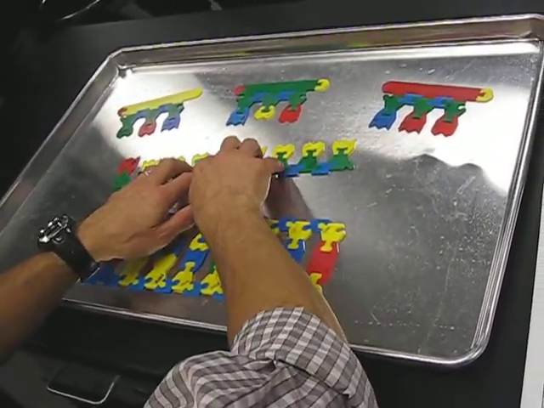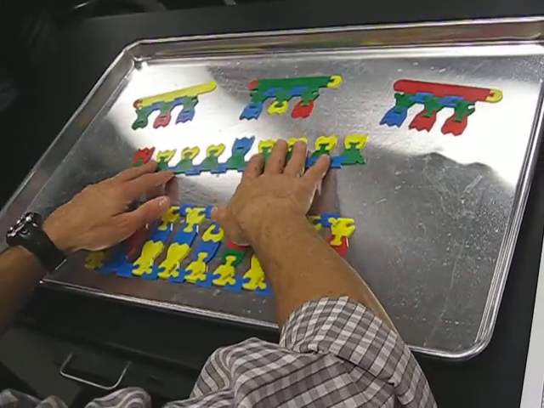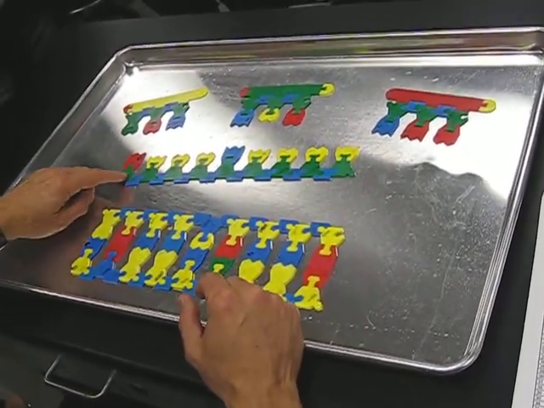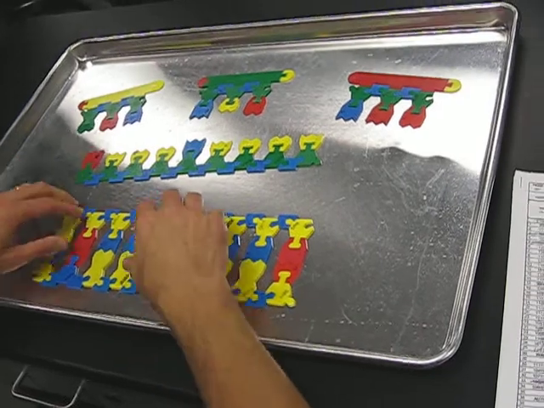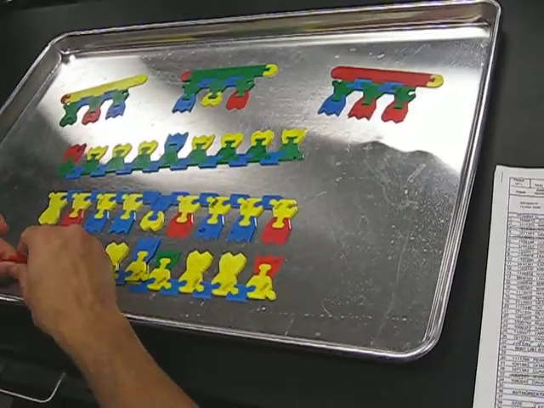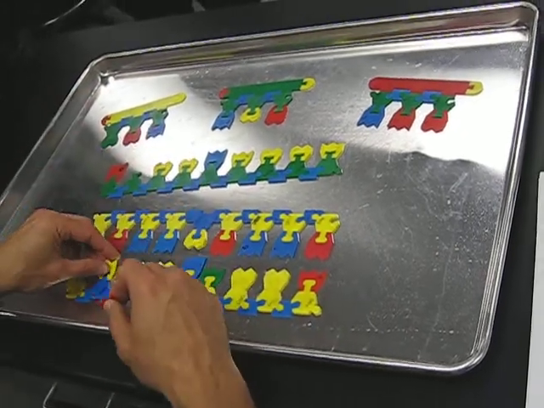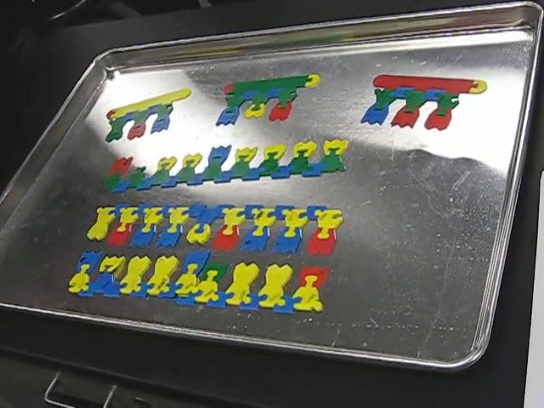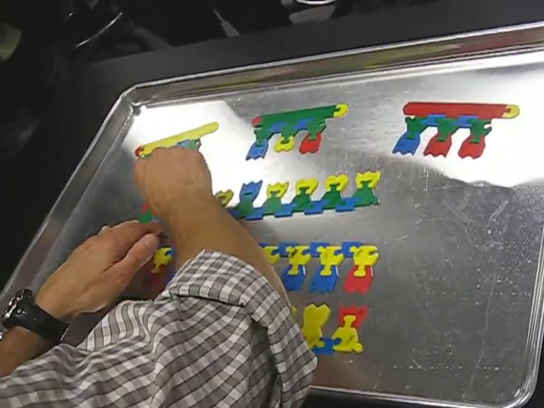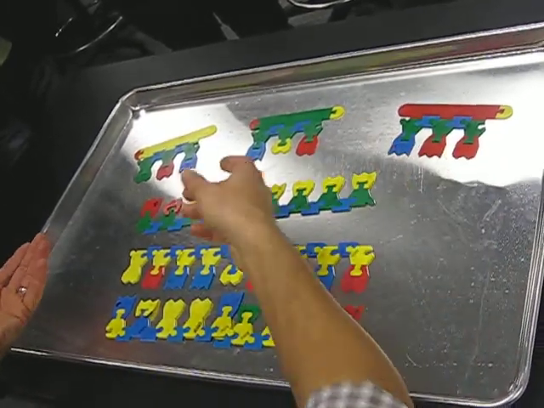This is my messenger RNA. I went ahead and made it ahead of time, faster, okay? But look, I can tell it's RNA: ribose sugars, and I've got uracil instead of thymine. Watch. This model is designed so that you can't put uracil on a deoxyribose sugar. Isn't that cool? And you can't put thymine on a ribose sugar, because they don't go on that.